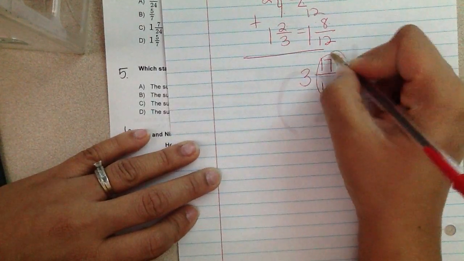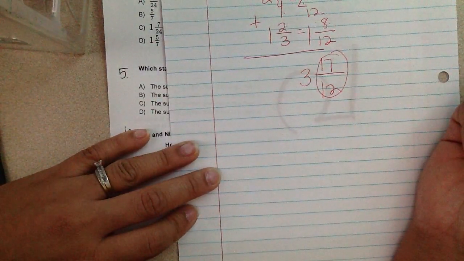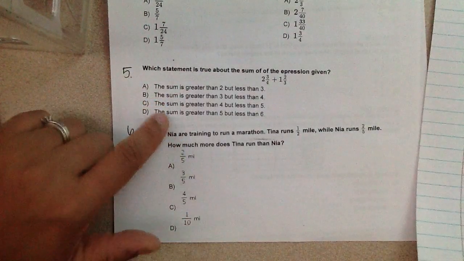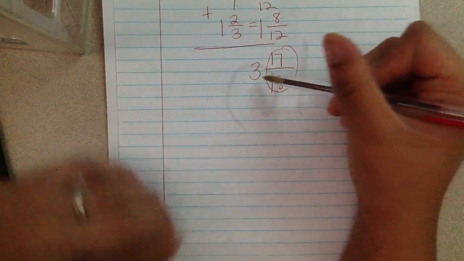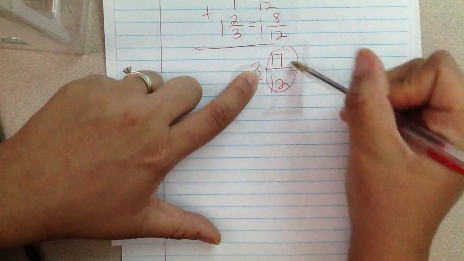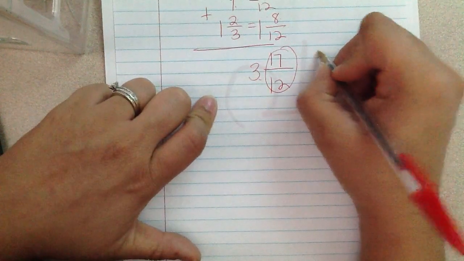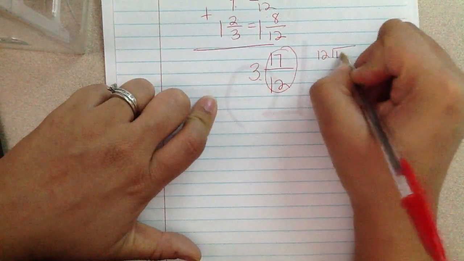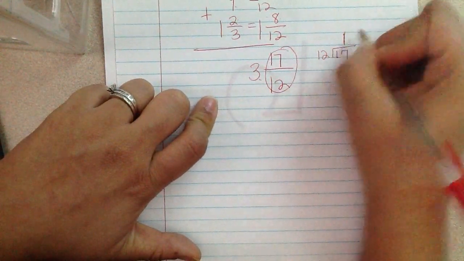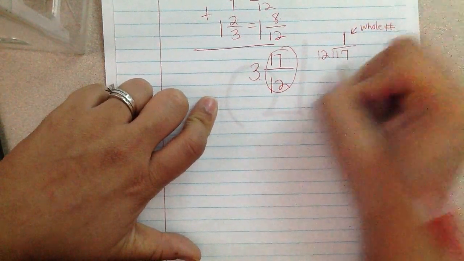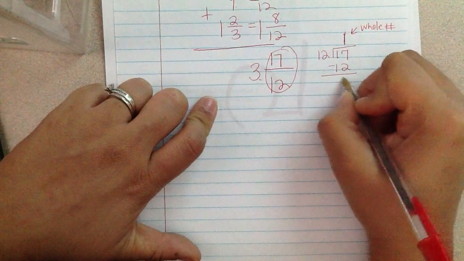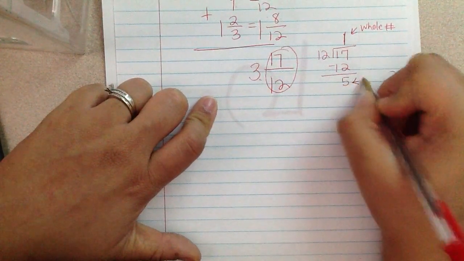This is an improper fraction. That means in order to really understand which statement applies, I need to turn that improper fraction into a whole number or a mixed number and add it to my 3. So I'm going to transform this into a proper fraction. 12, how many times will it go into 17? It goes 1 time. That is my whole number. Subtract to see how much is left over. There's 5 left over. This is my numerator.